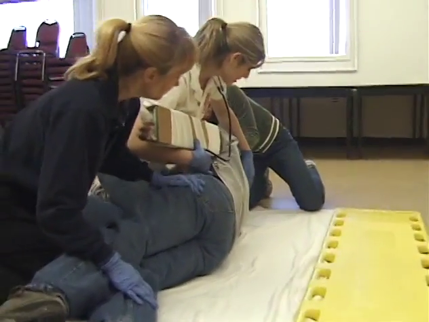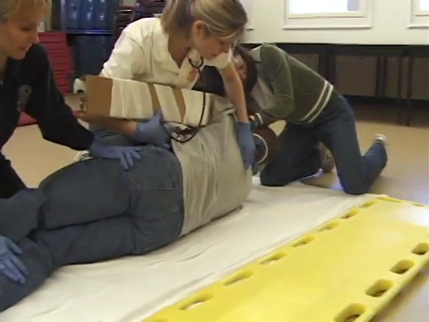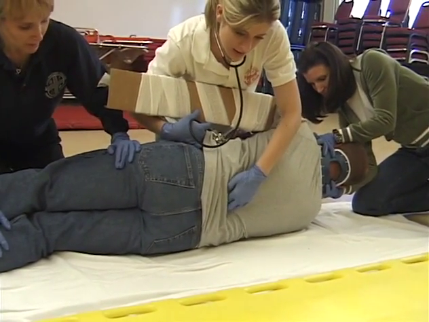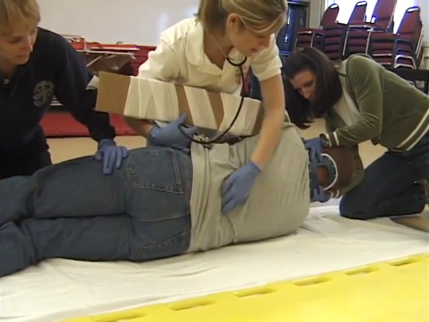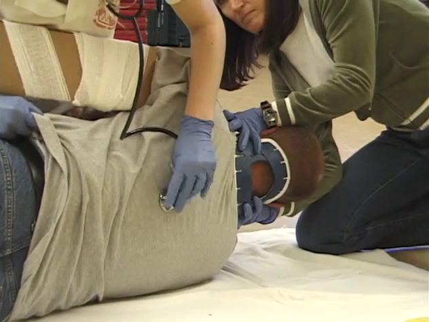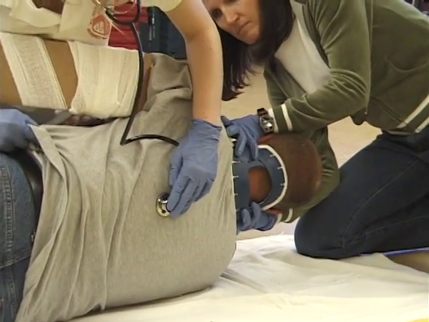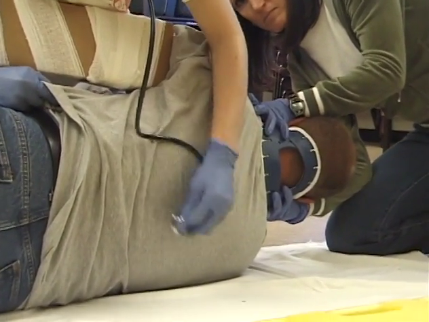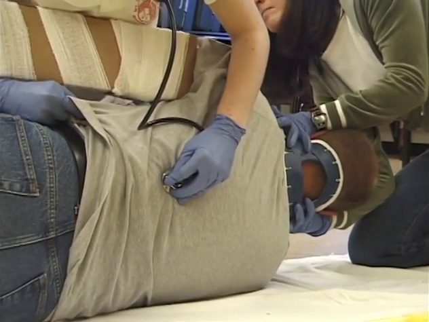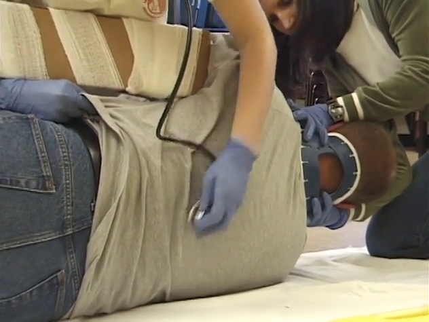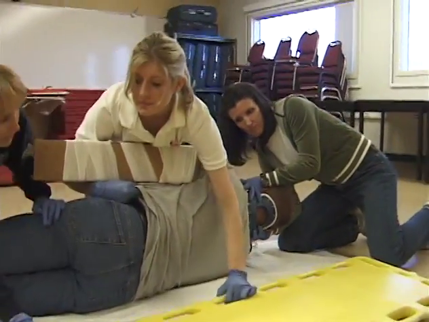Okay, this time I'm going to go ahead and check the back. I'm going to palpate again down the spine, checking for DCAP-BTLS, feeling for any tenderness, instability, or crepitus. I'm going to auscultate lung sounds again. Take a deep breath. Deep breath again. Again. And one more. Good. We could pull the board in.